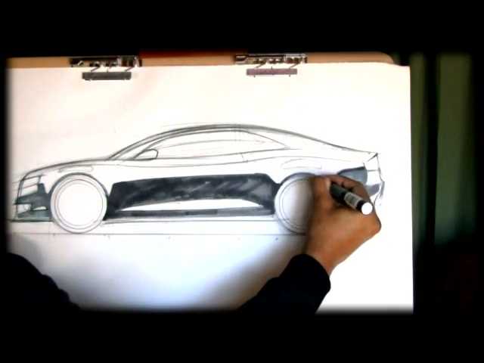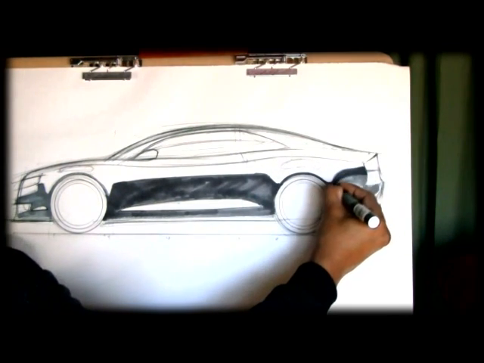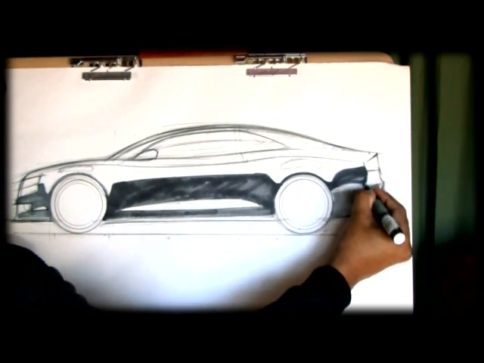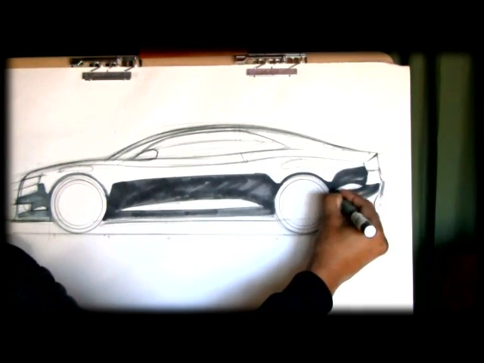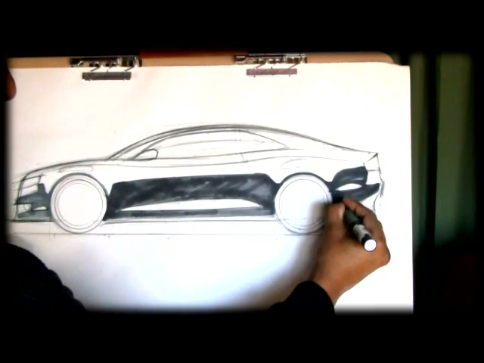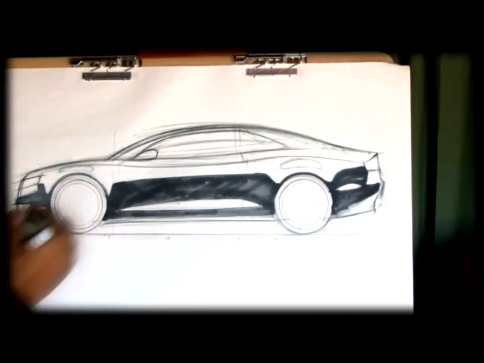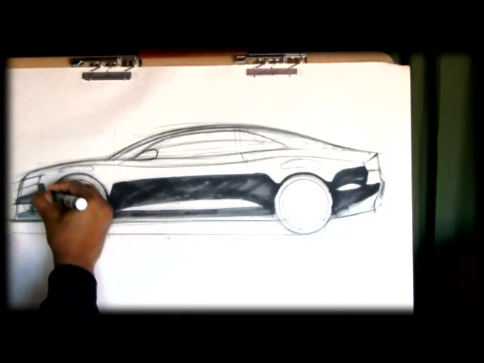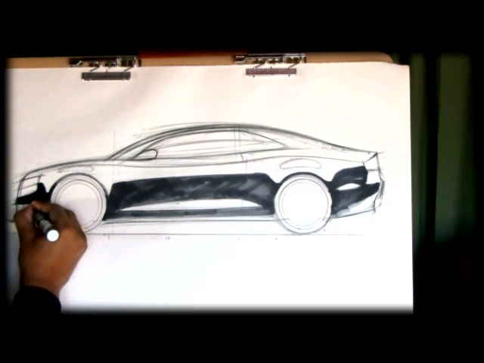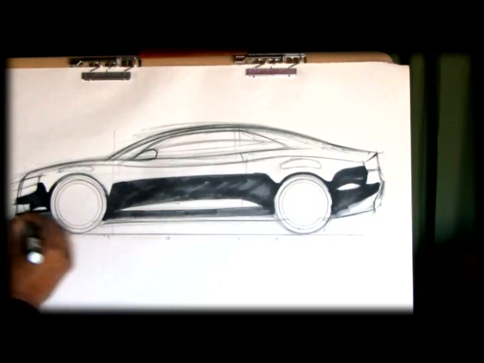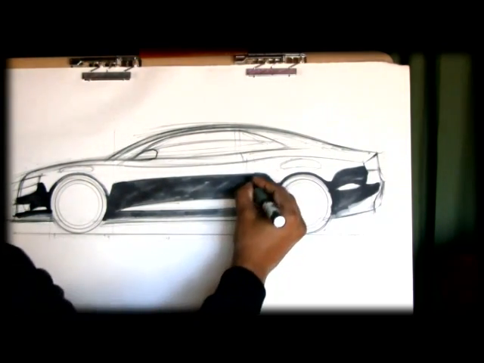Reflections can be trees, or even another car beside it. Whatever you see in the environment is casting a reflection onto the shiny surface of that vehicle, of that car. So that's basically what we're going to be doing here, filling all those areas in.